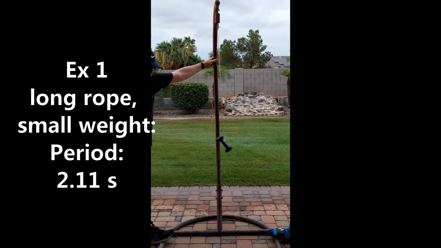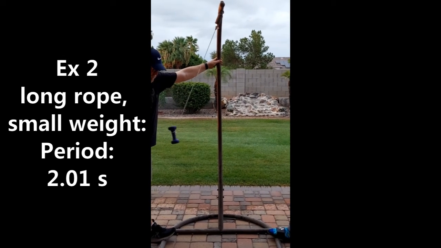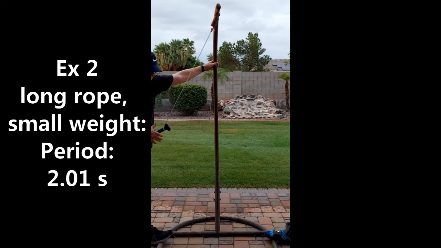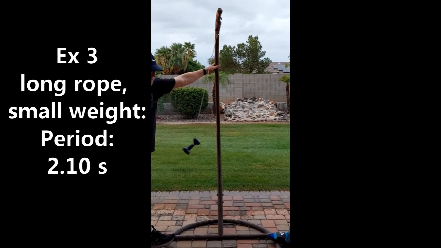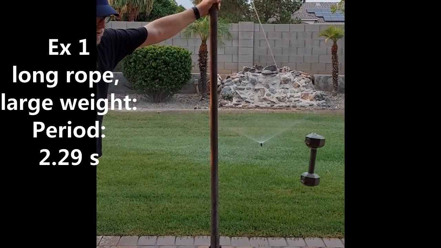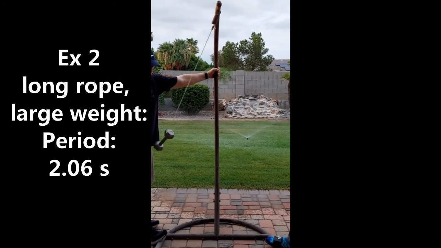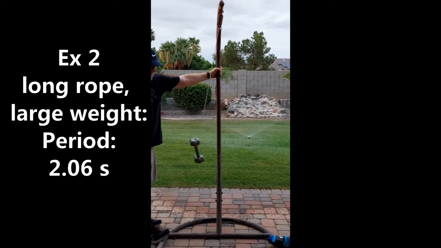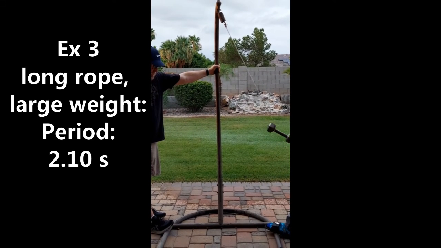Now, here we have the long rope, small weight experiments. In these experiments, the rope is 4 feet and the weight is 1 pound. Yet again, each period is labeled on the screen for each of the experiments performed. Lastly, here we have the long rope large weight experiments. In these experiments, the rope is 4 feet and the weight is 10 pounds. Yet again, each period is labeled on the screen for each experiment performed.